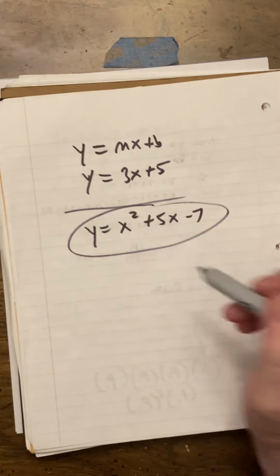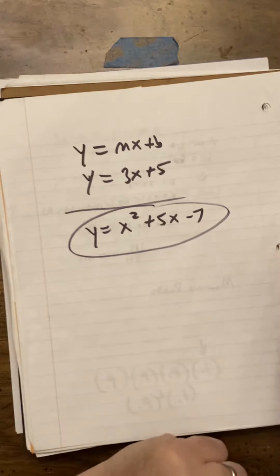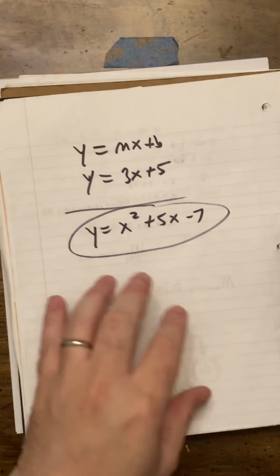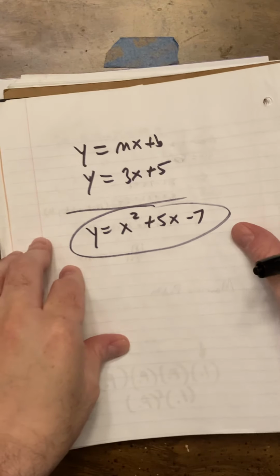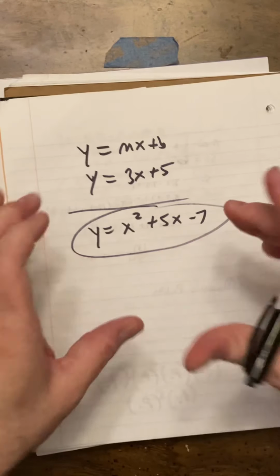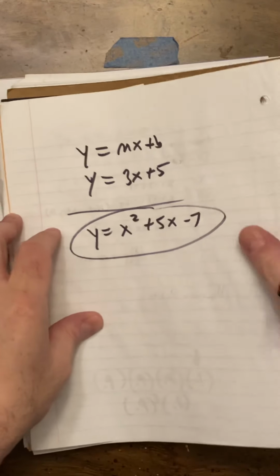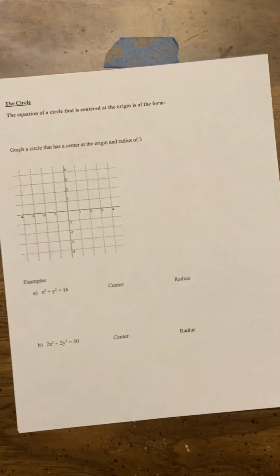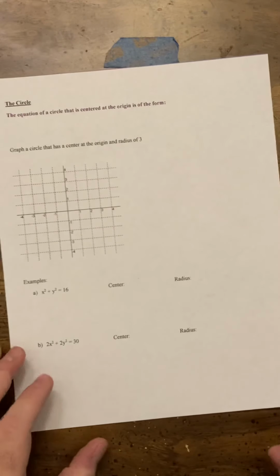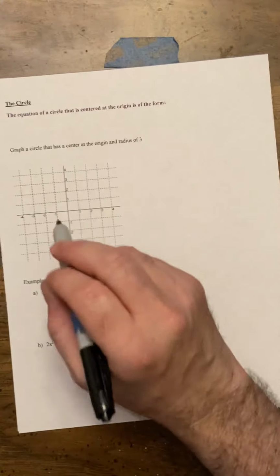So when I'm talking about the equation of a circle, I'm not talking about finding the area, finding the circumference or something and using a formula. I'm talking about the actual equation that will give you the graph of a circle. So what does this equation look like for a circle?